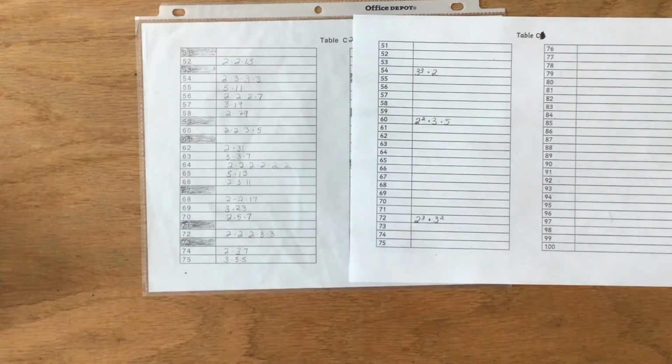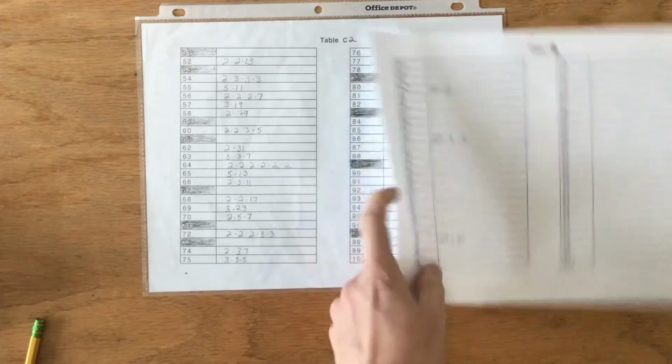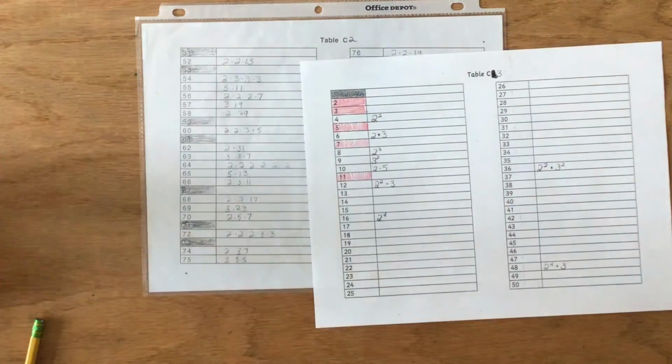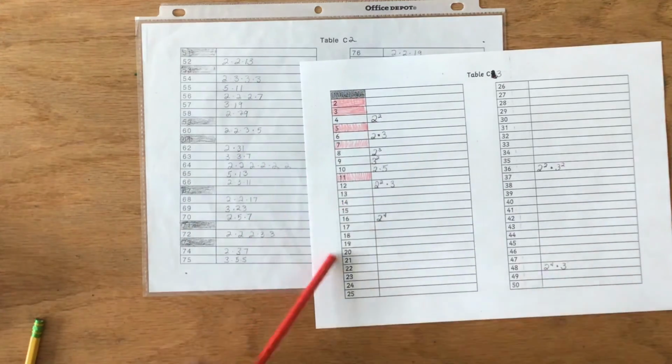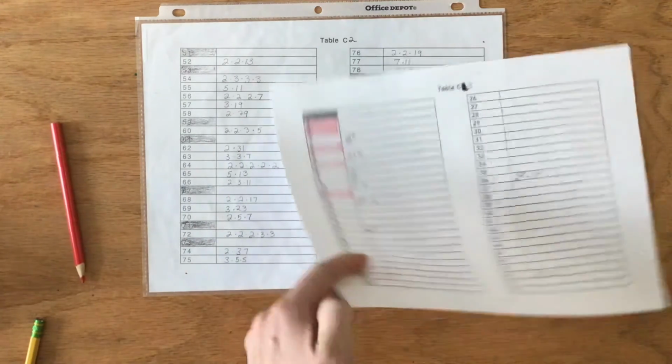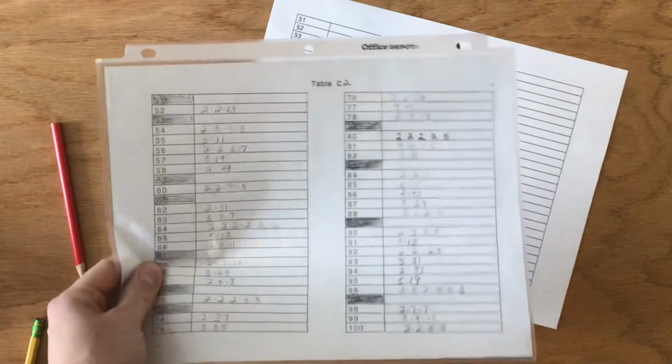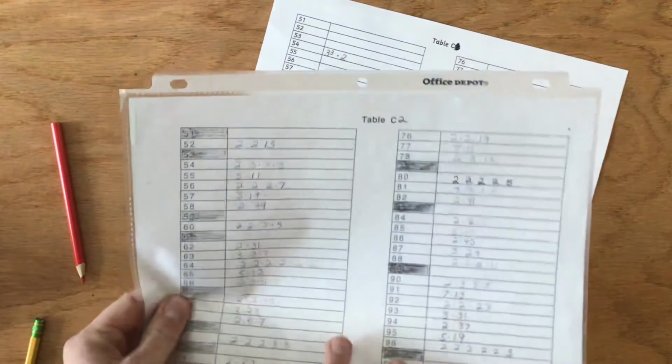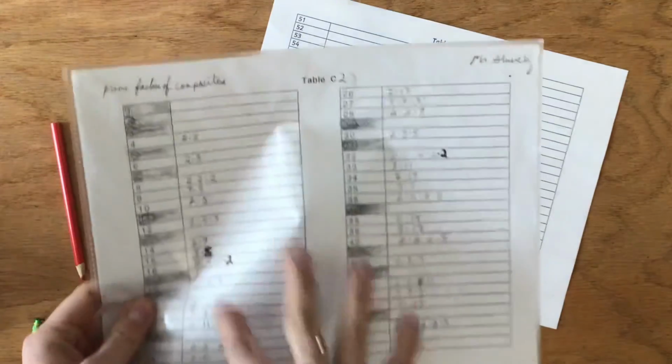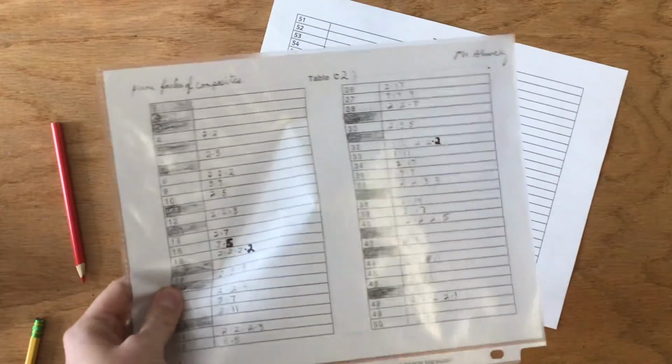All right, you're going to go ahead for this assignment, finish the whole entire table C3, back and front. Make sure you color in the prime numbers red and fill in the rest of them. Make sure you use table C2 to help you. Again, the filled out table C2, which looks just like this, is on Canvas to help you.